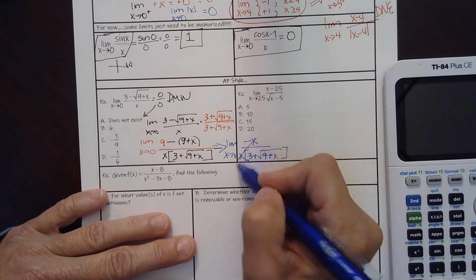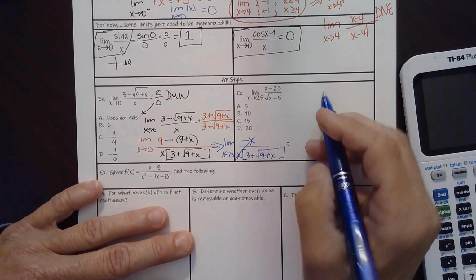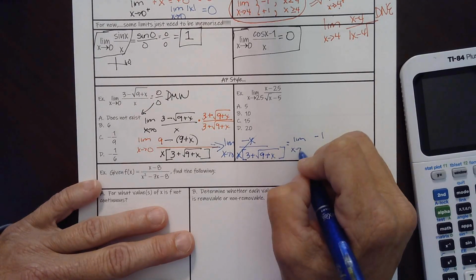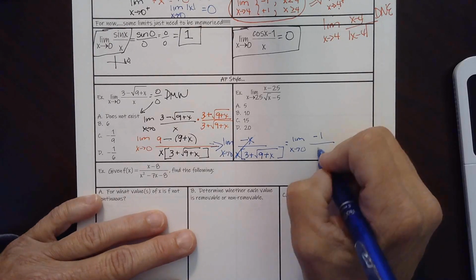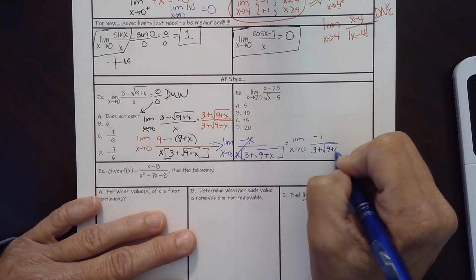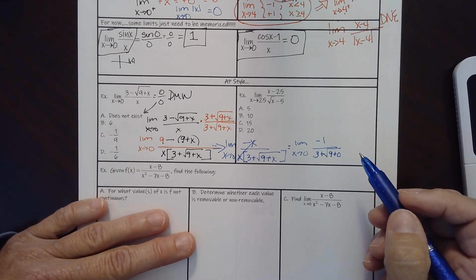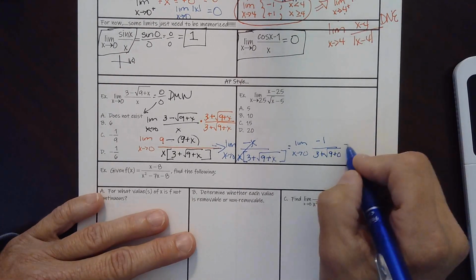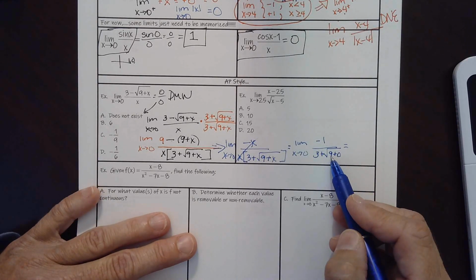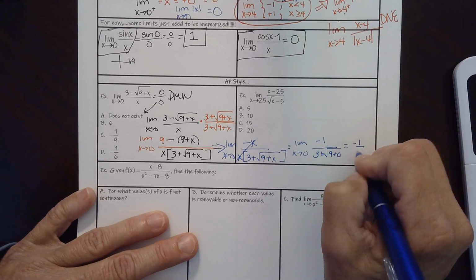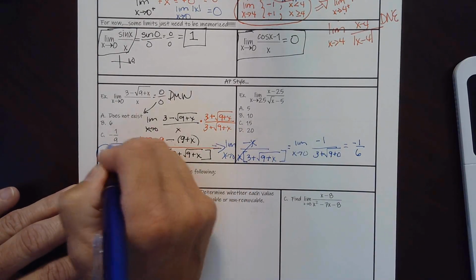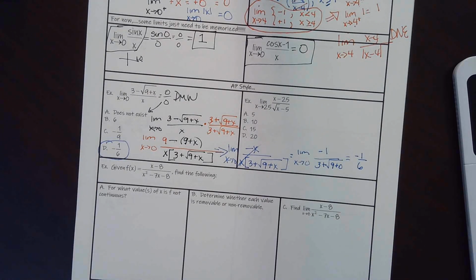My x's will cancel, and I have the limit of negative 1 on top as x approaches 0 over 3 plus the square root of 9 plus 0. And so the 9 plus 0 is 9. Square root of 9 is 3. This is going to give me negative 1 over 6. So going back over here, D would be the answer.